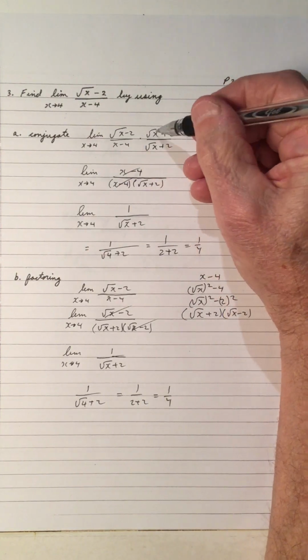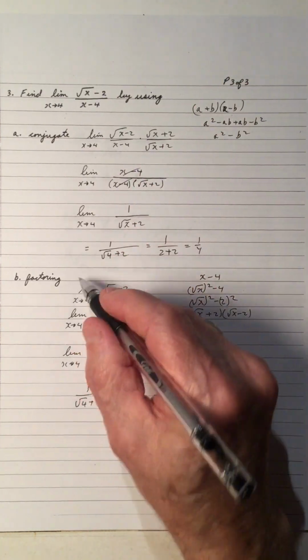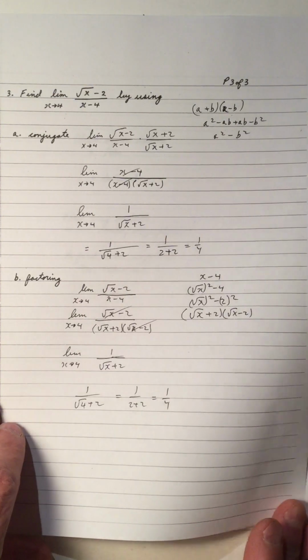So here, I'm doing it by the conjugate. Here, I'm doing it by factoring. Just to show you that there's two of them. You can do this one either or. You wouldn't have to do it both ways.